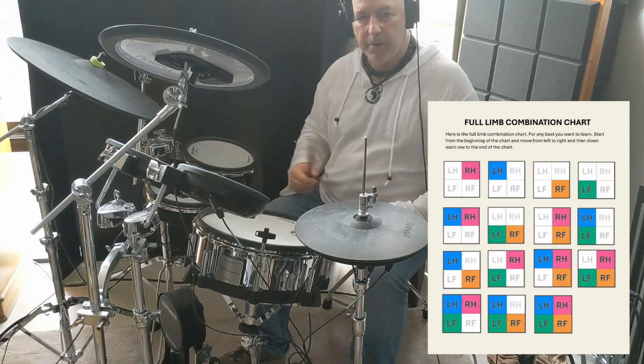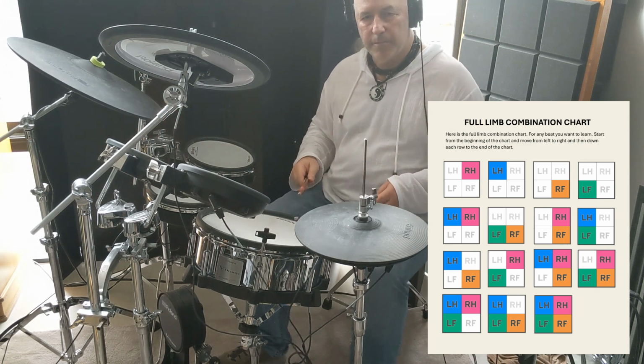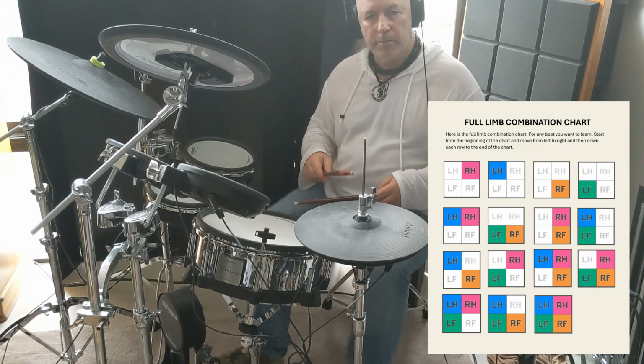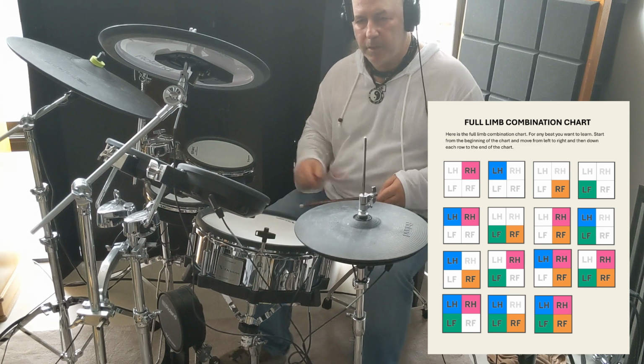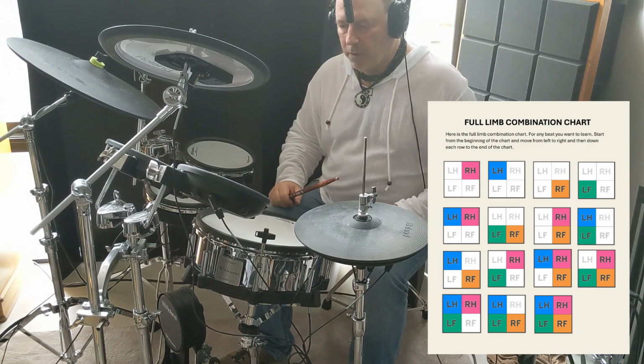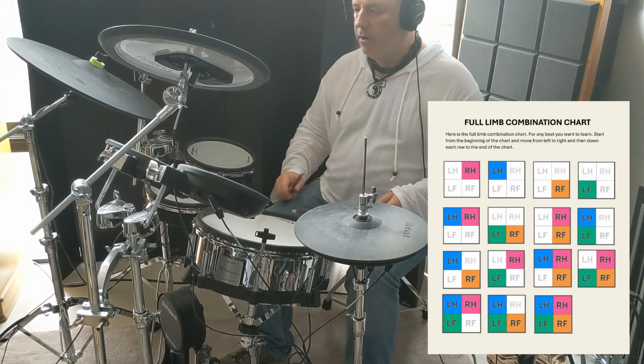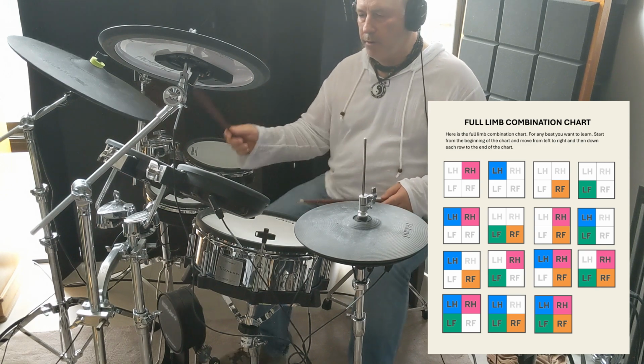So remember this part, we got that. So now we're just going to add the right hand. 1, 2, 3, 4.